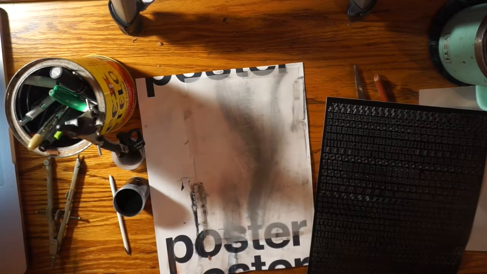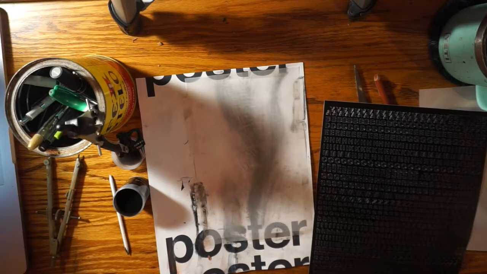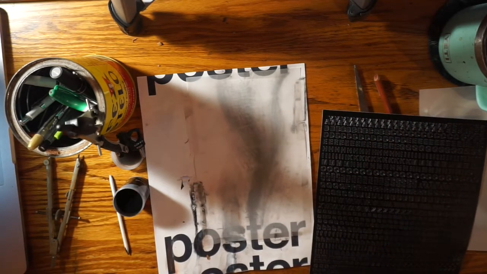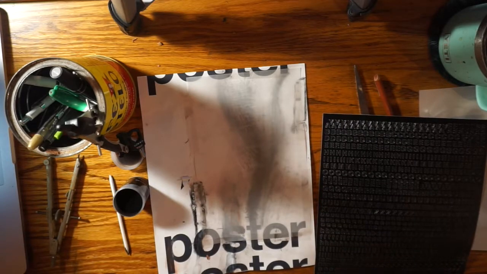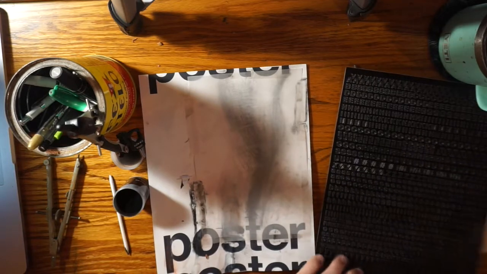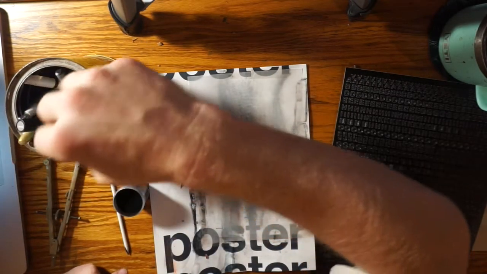So, I'm gonna, what poster is this, 120? I might get some 120 letters going. Let's see. There it is.